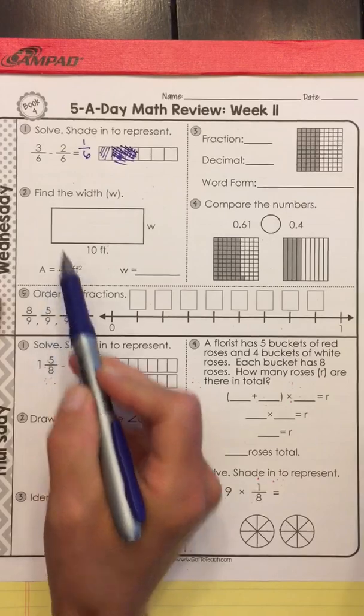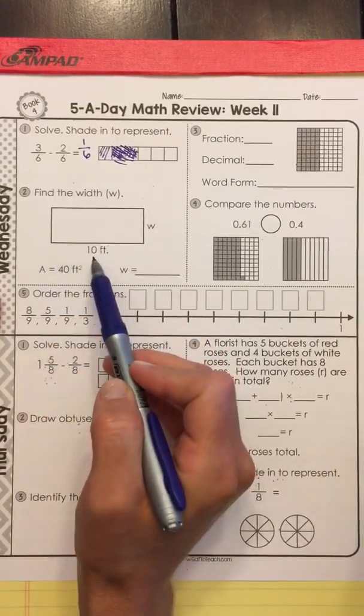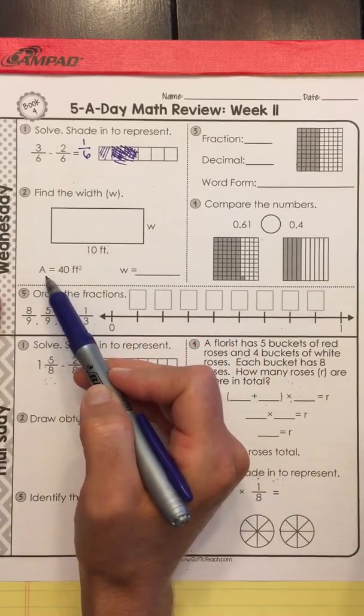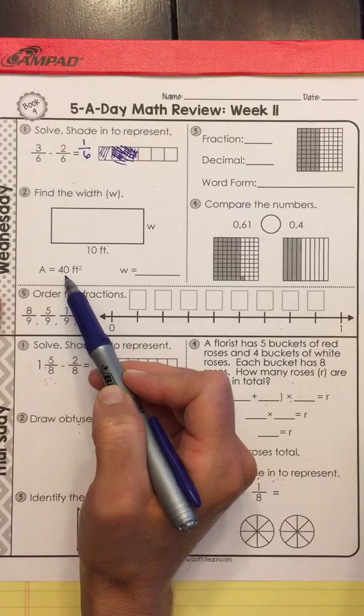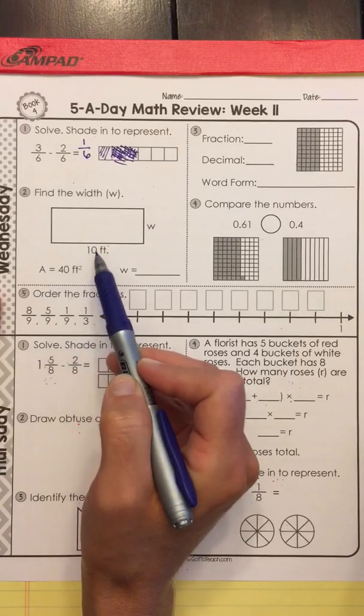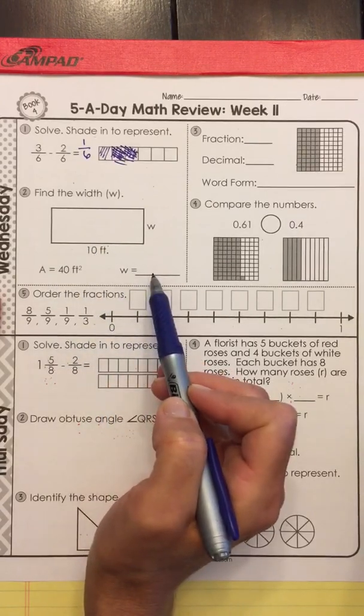All right, number 2, the directions said to find the width. All right, so here's what we know. We're looking at a rectangle. We know that the length is 10 feet. We're solving for W, the width. They've given us the area. Area is equal to 40 square feet, or you can say feet squared. How can we use the area and the length to help us find the width?